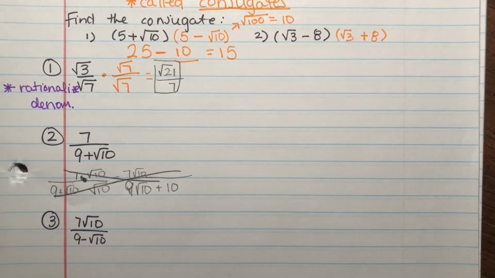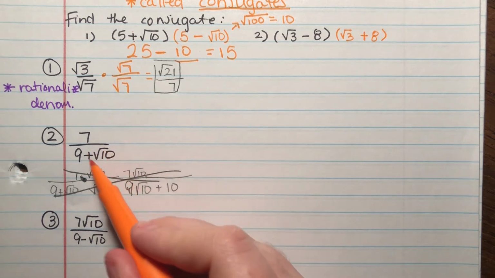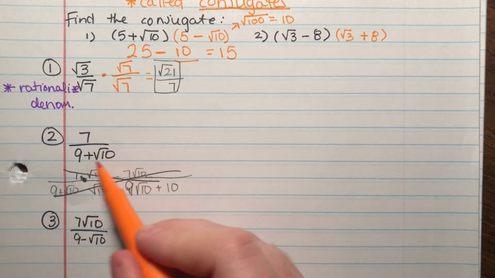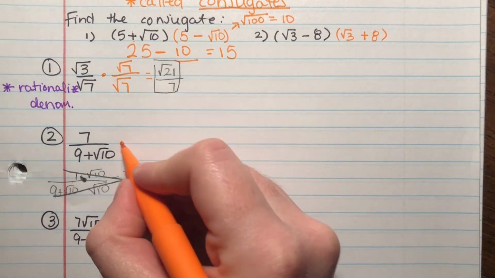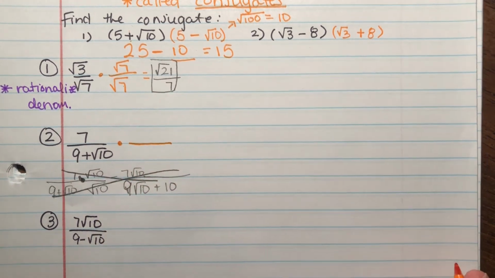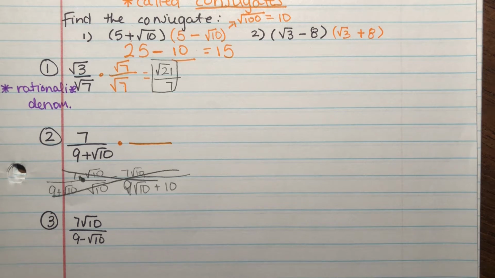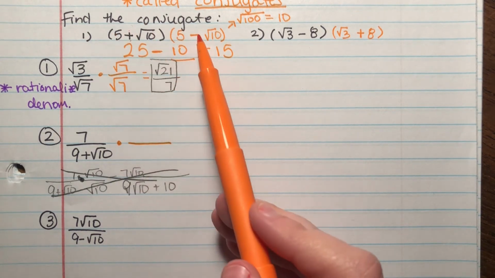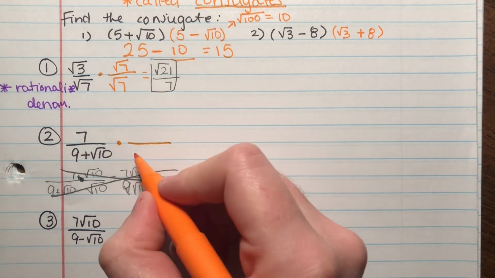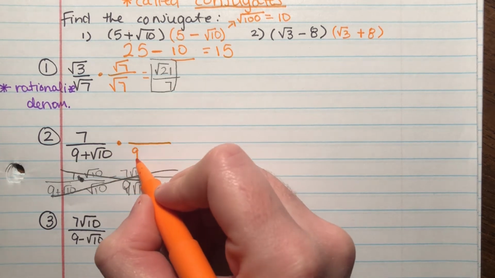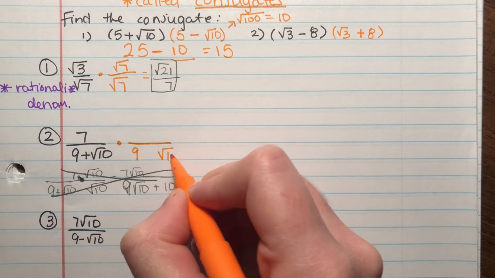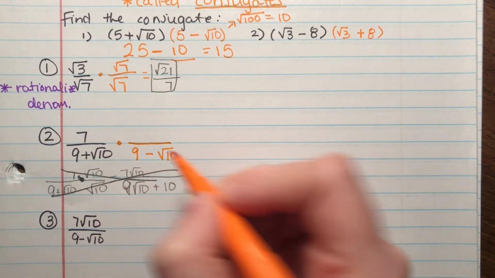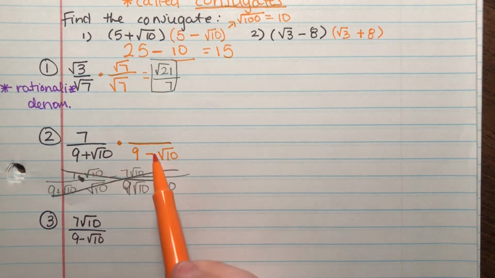Here's what I have to do. I have to multiply by the conjugate. So instead of just picking out this radical here in the denominator, I'm going to multiply by something equal to 1 still, but I'm going to multiply by the conjugate. So remember our conjugates earlier? Same first term, same last term, but different sign in the middle. So same first term, 9, same last term, square root of 10, but different sign in the middle. So now I have that difference of squares pattern, right?